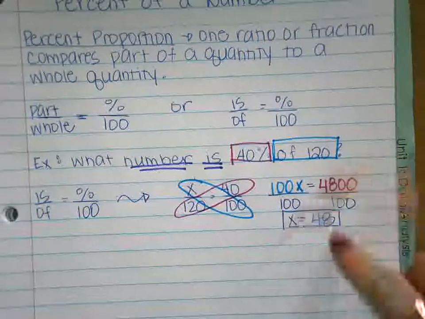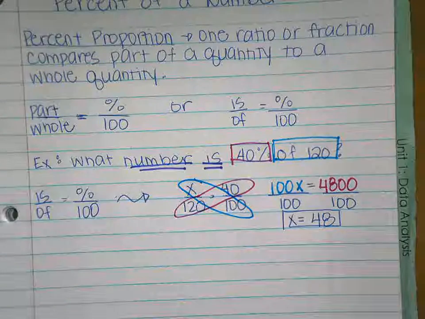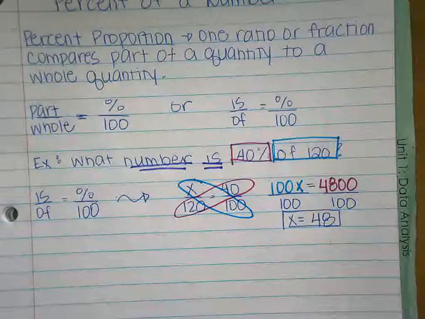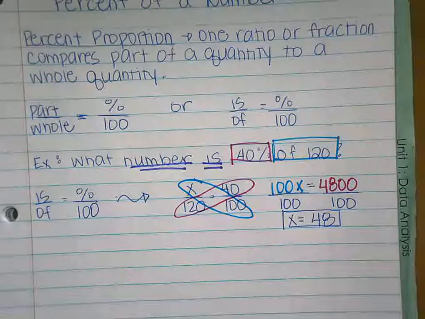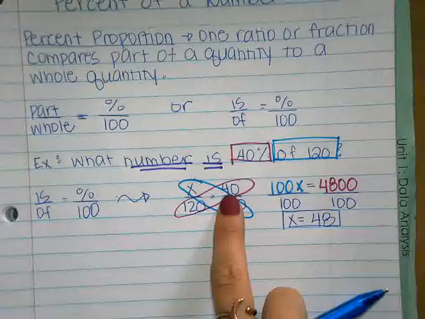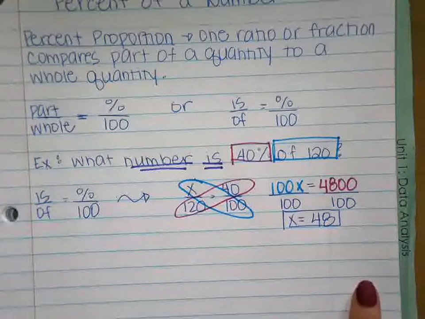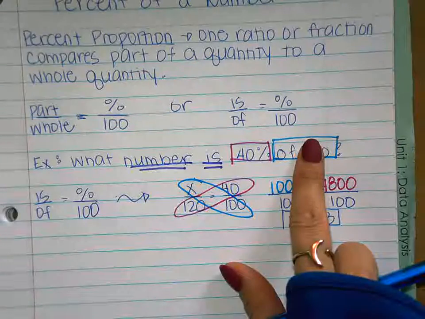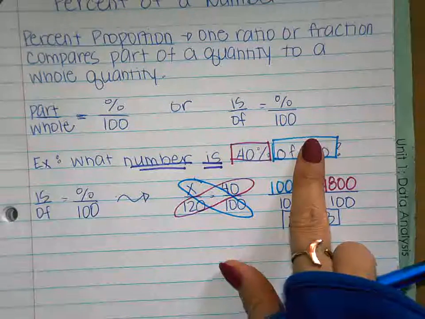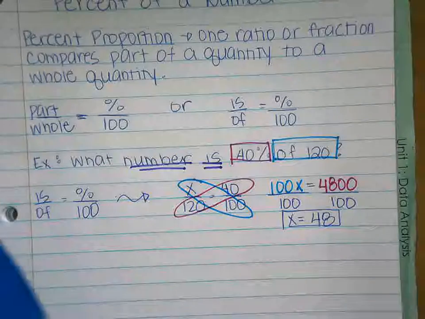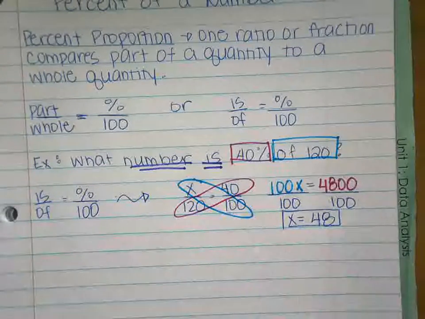48. Is it a percentage? No. It's just asking for a number. If I asked for a percent, then I'd have to put a percent sign. But I already have my percent, don't I? I have 40. So I don't want another percent. I just want a number. So, if you got a 48 out of 120 on a test, what grade did you just get? A 40%. Because you got a 48 out of 120. Does that make sense, guys?